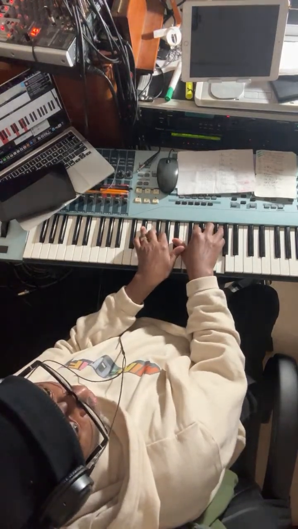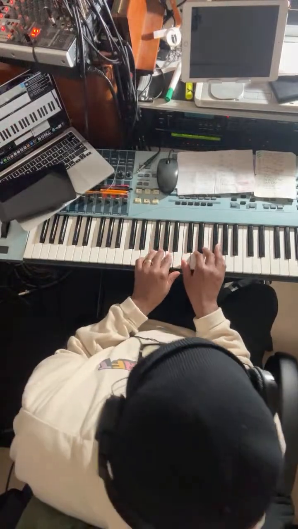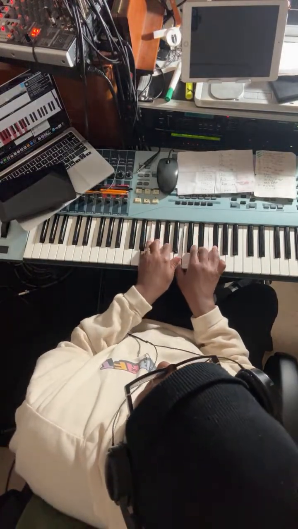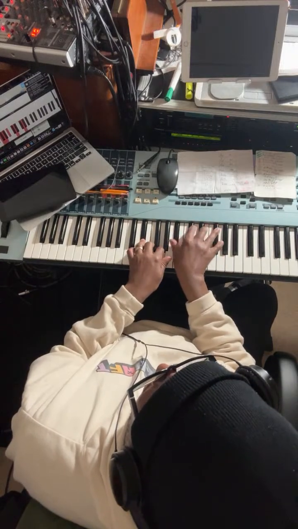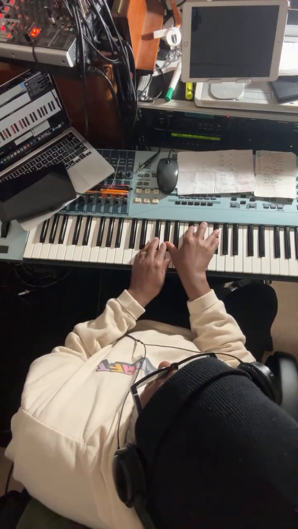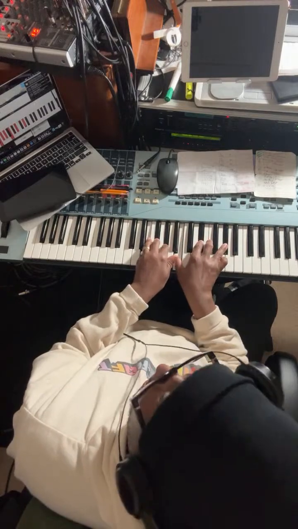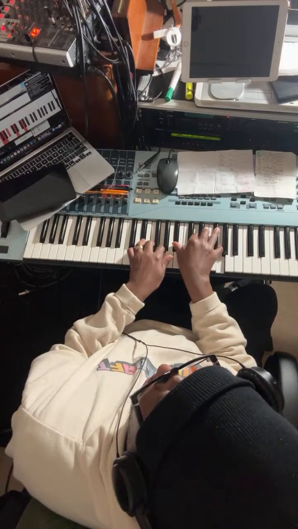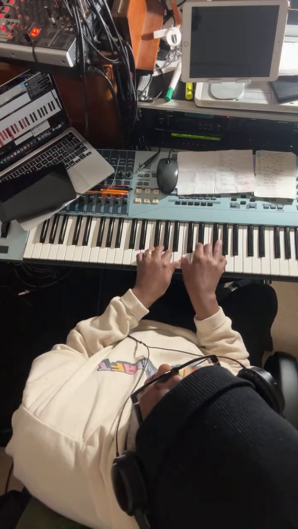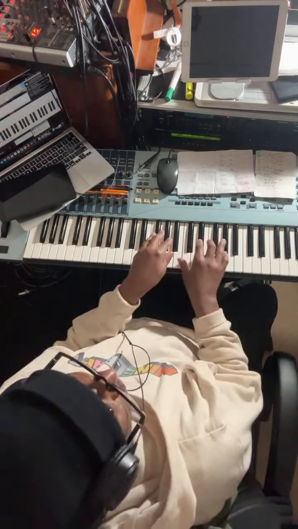And then I take you to the E flat minor 9. All I did was transpose. Now I can do this. Transpose, transpose, transpose. So you see how I can connect those moves now?